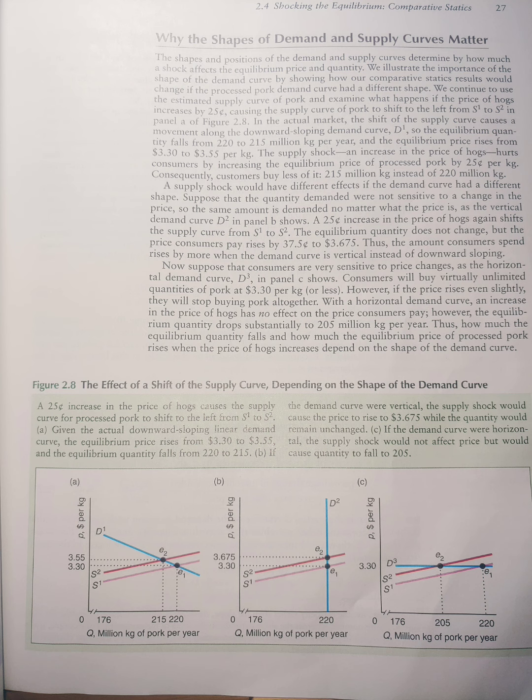Suppose that the quantity demanded were not sensitive to a change in the price, so the same amount is demanded no matter what the price is, as the vertical demand curve D² in panel B shows. A 25-cent increase in the price of hogs again shifts the supply curve from S¹ to S².